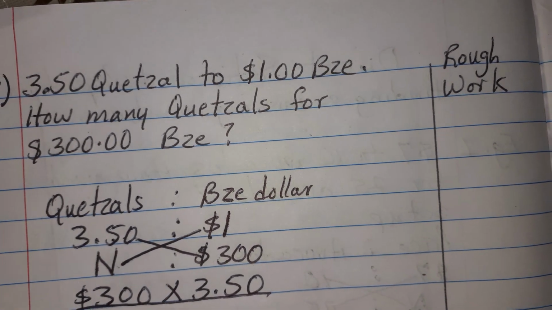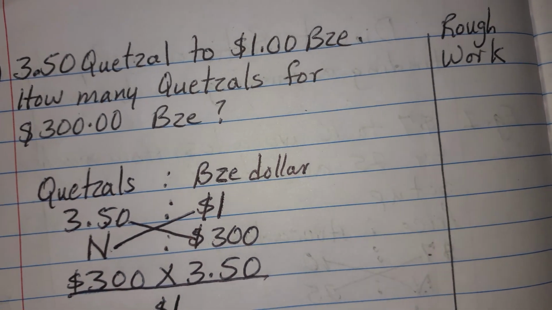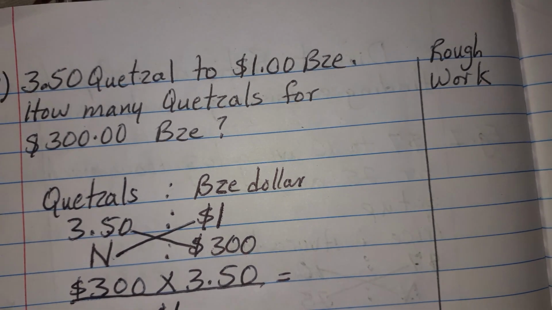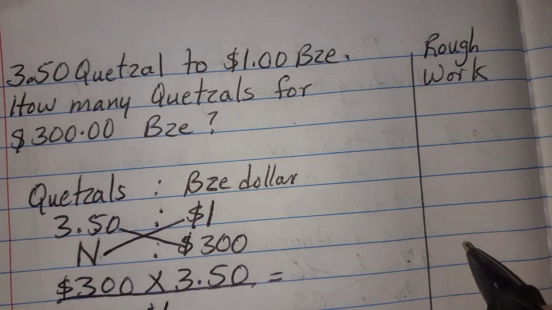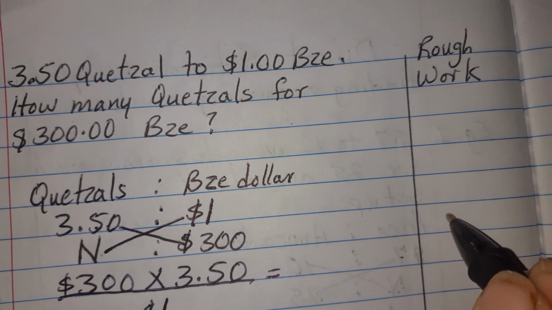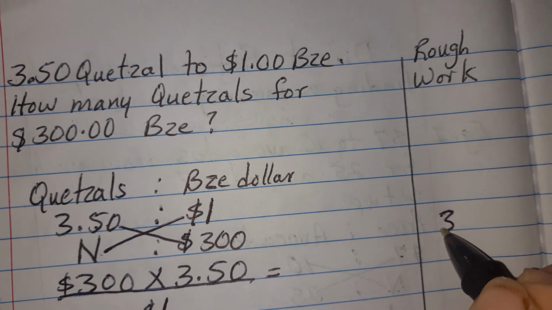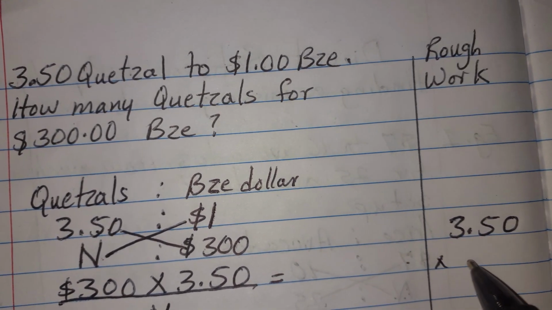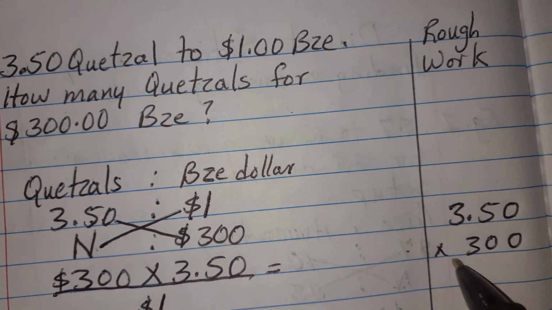So that's going to be by $1. Okay, now 1 into this is the same number. So we go to our rough work and we multiply. I am going to multiply 350 quetzal by 300.